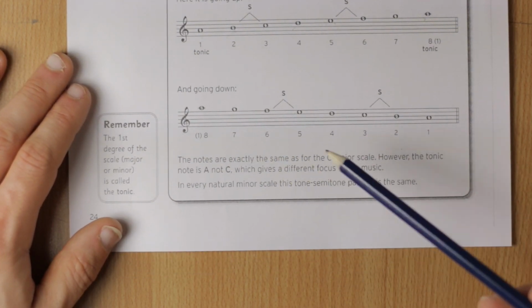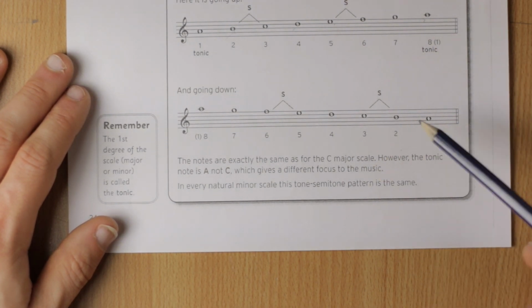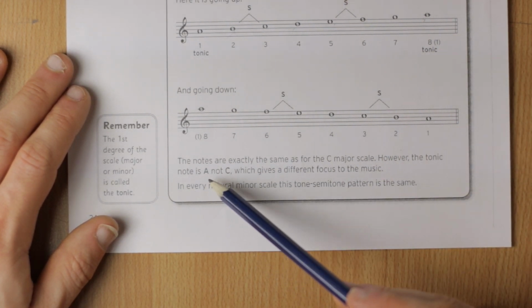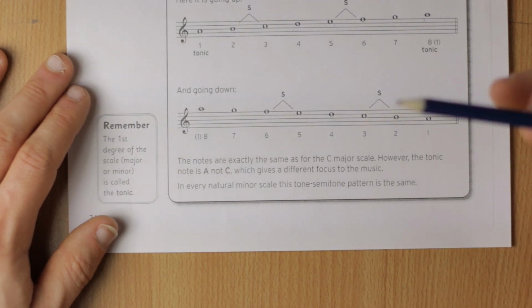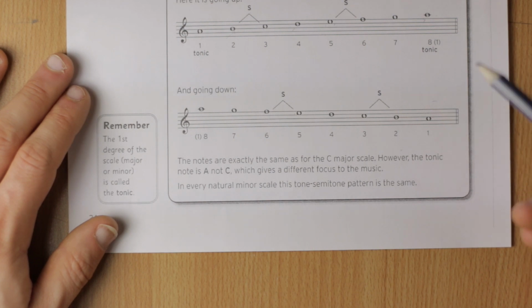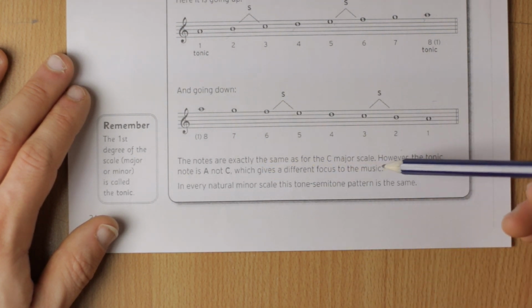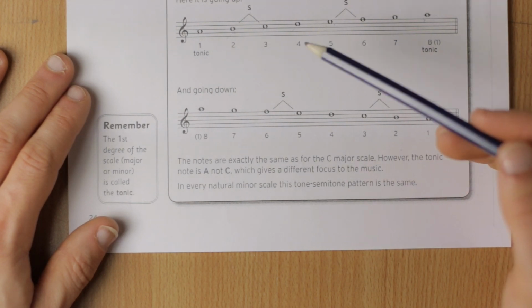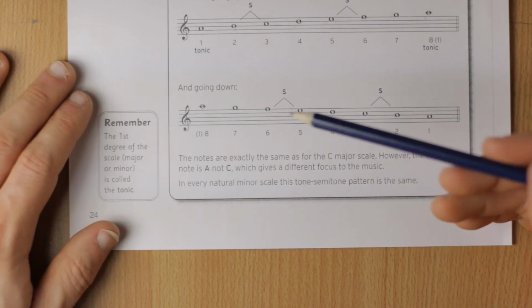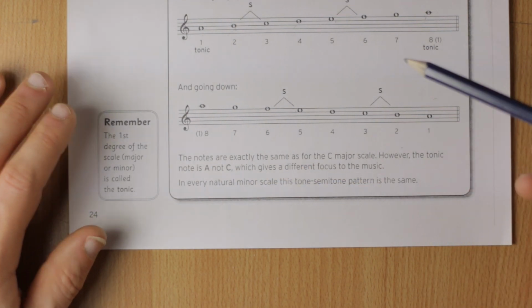The notes are exactly the same as for the C major scale, so it's still only white notes. However, the tonic note is A, not C. So the first note of the scale, everything's been brought down 2 notes, so it starts on A, not starting on C. So the whole focus of the music is not around C anymore, it's around A, because it's A minor. In every natural minor scale, this tone semitone pattern is the same.